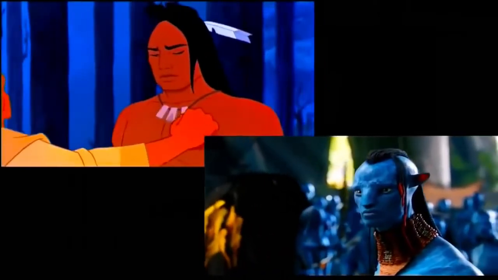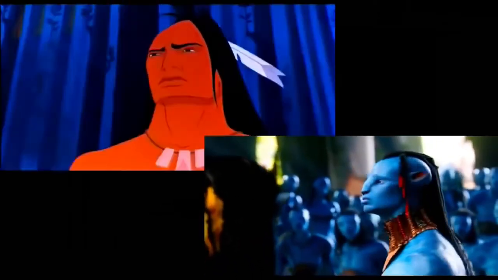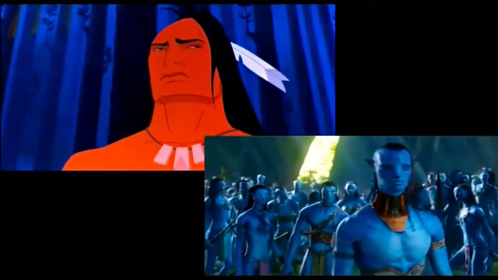Both Pocahontas and Neytiri from Avatar are being pressured to marry a skilled and humorless warrior for which they have no desire. Both pairs fall in love, and finally, both Jake Sully and John Smith would play the role of negotiators for peace. Only the ending is different.